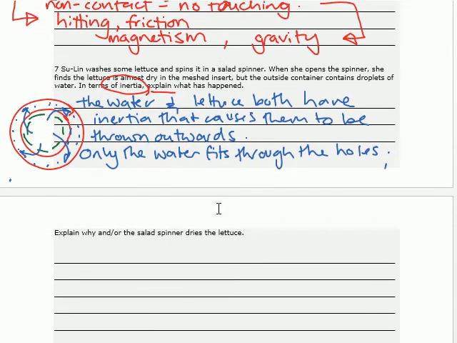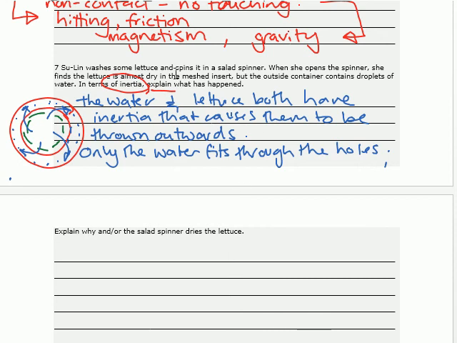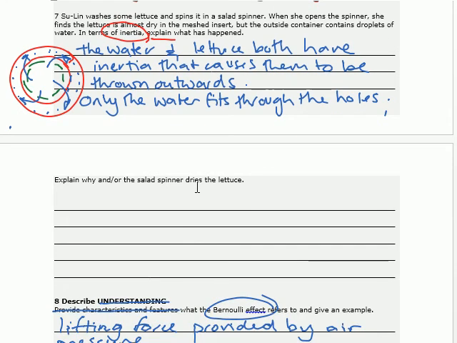This next question about inertia was a bit tricky. I went through it in class. I'm not going to waste time by going through it again now, but believe me, you're not going to get a question that asks you about inertia in this way in the test.